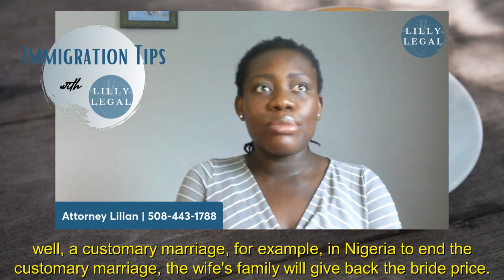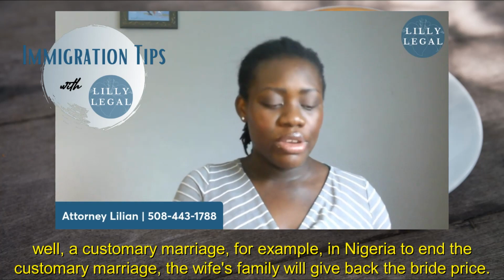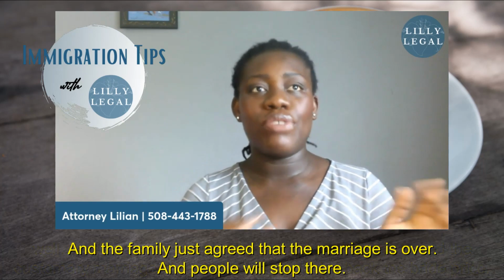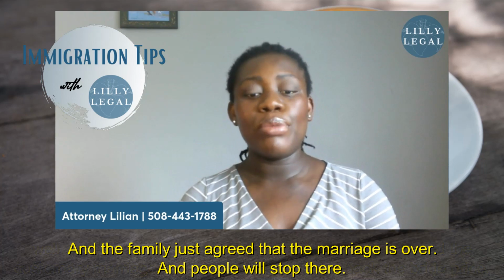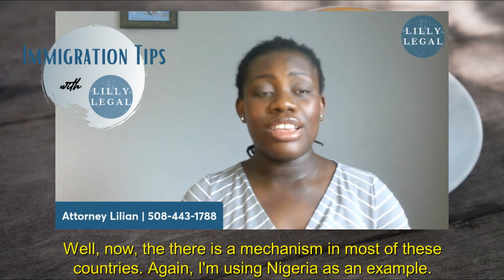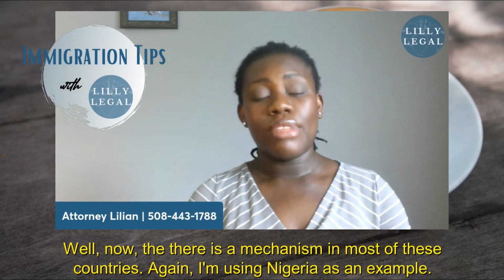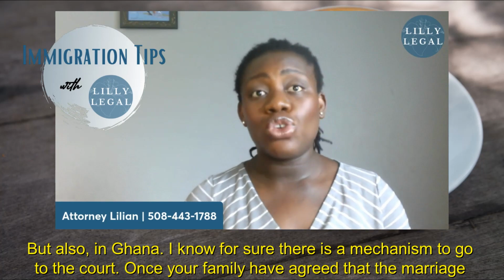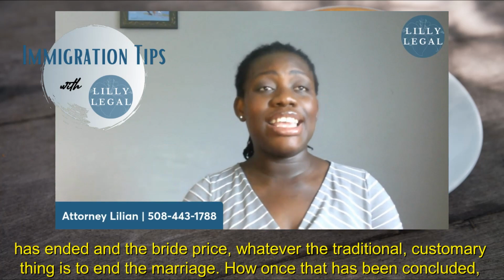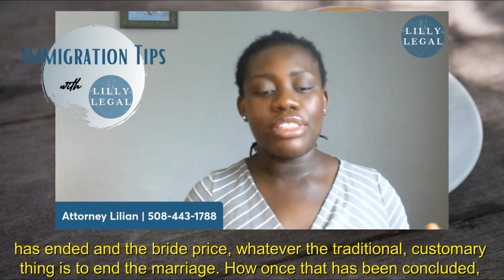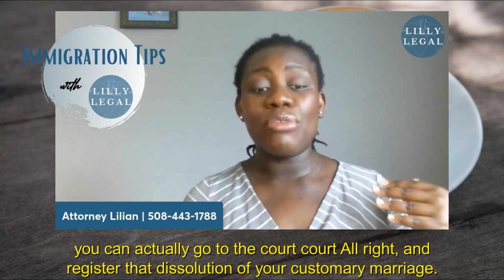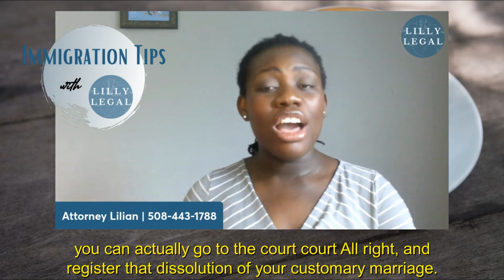Now, people will say, well, a customary marriage, for example in Nigeria, to end a customary marriage, the wife's family will give back the bride price, and the families just agree that the marriage is over. And people will stop there and think that's enough, or get an affidavit stating that. Well, now there is a mechanism in most of these countries. Again, I'm using Nigeria as an example, but also in Ghana, I know for sure there is a mechanism to go to the court once your families have agreed that the marriage has ended and the bride price, whatever the traditional customary thing is to end the marriage, has been concluded. You can actually go to the court and register that dissolution of your customary marriage.